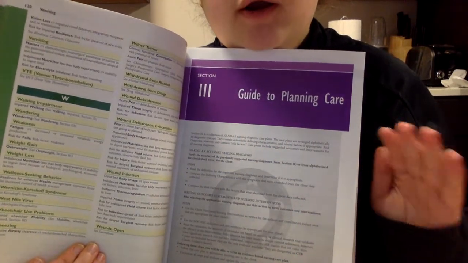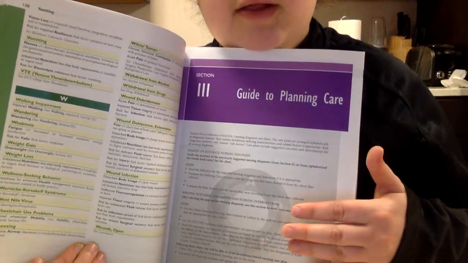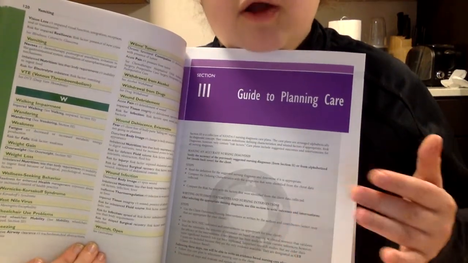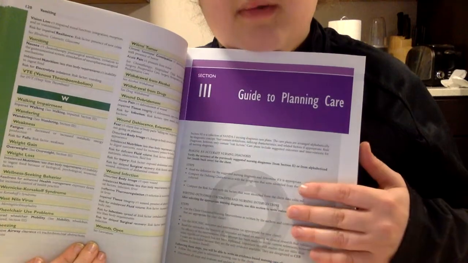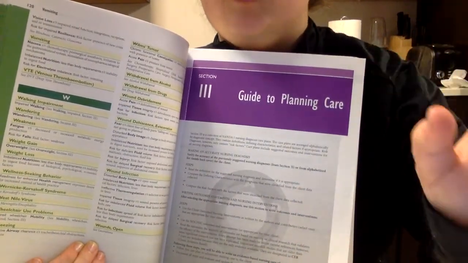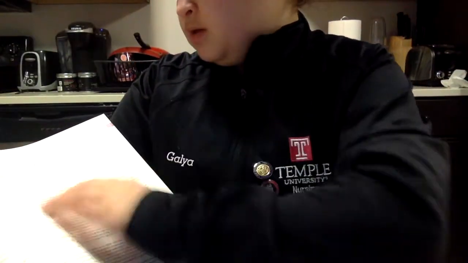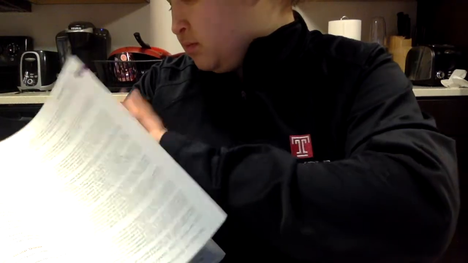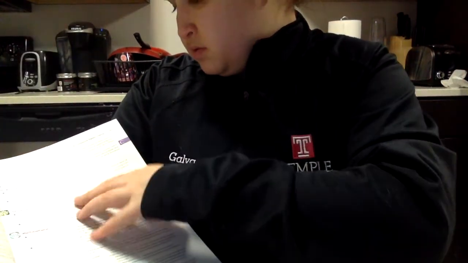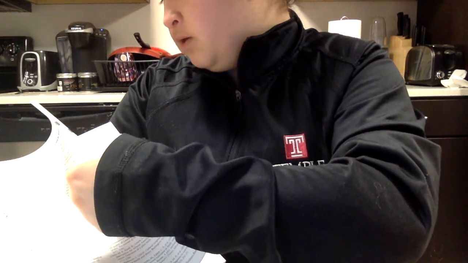Remember, you're looking for your nursing diagnosis and not your medical diagnosis. You're not looking for dehydration in section 3. You're looking for deficient fluid volume. So you're going to go to the bolded word, which remember was fluid. So you're going to look for an F. And it's alphabetical order.